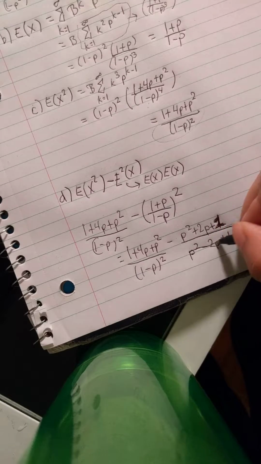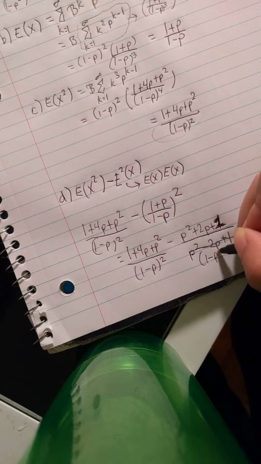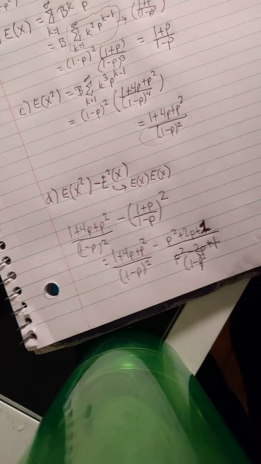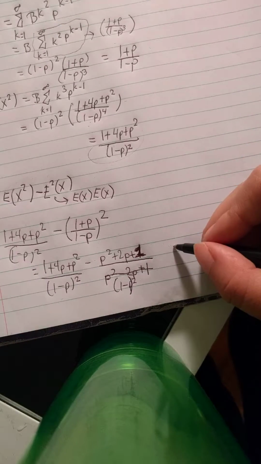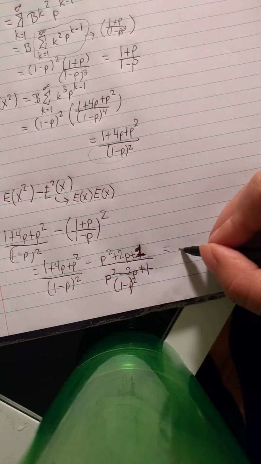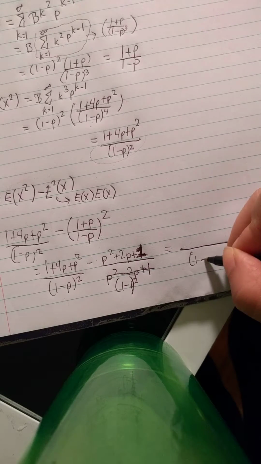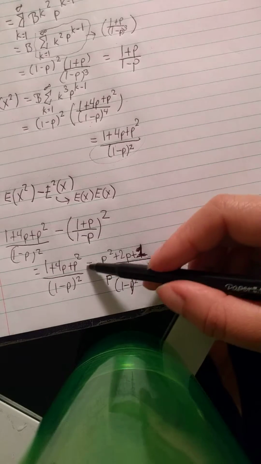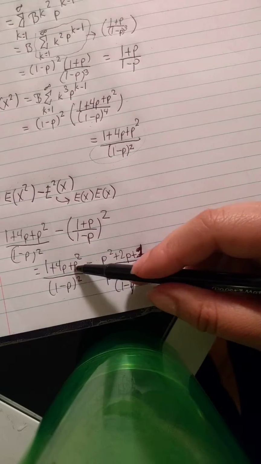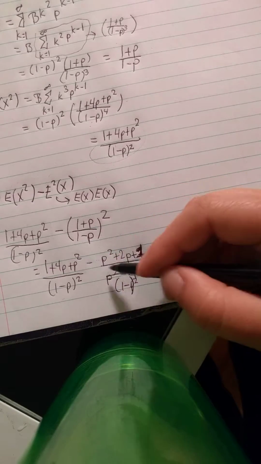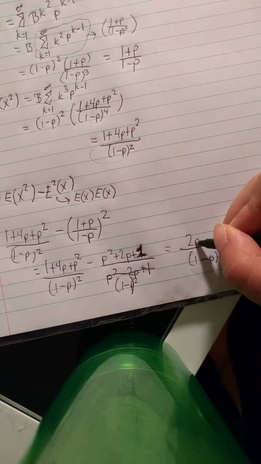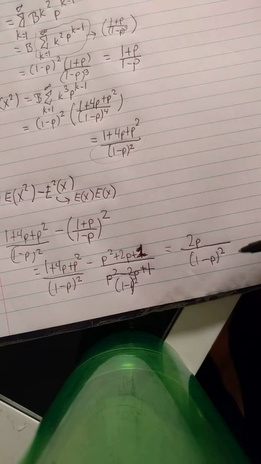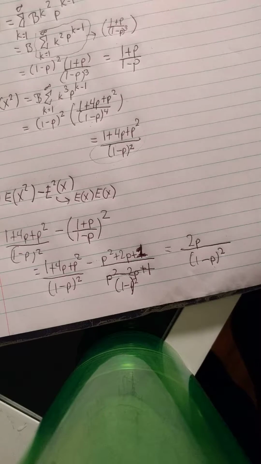We can actually keep this as 1 minus p squared because we can use the same denominator. And so that ends up looking like, well, we know it's all going to be over 1 minus p squared. So we have p squared minus p squared, 4p minus 2p, so that's just 2p. And then 1 minus 1, so it's just 2p over 1 minus p squared.